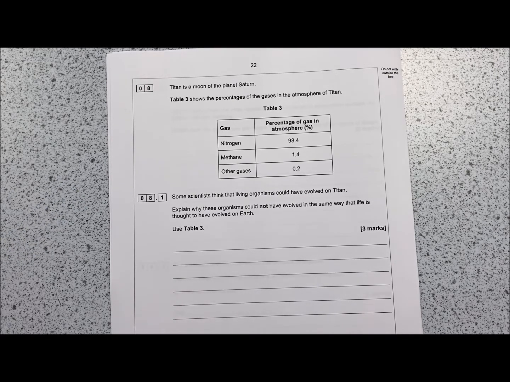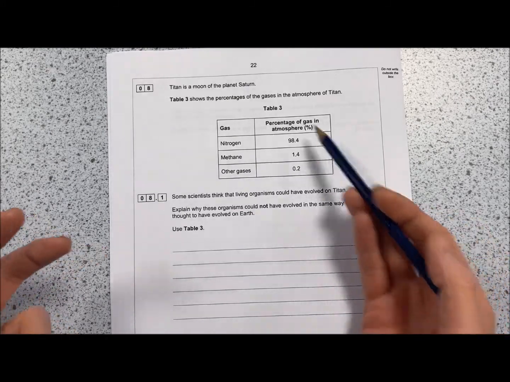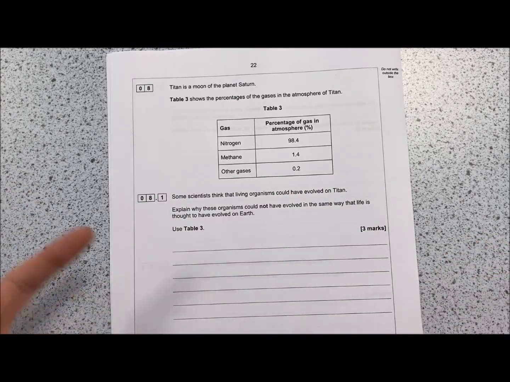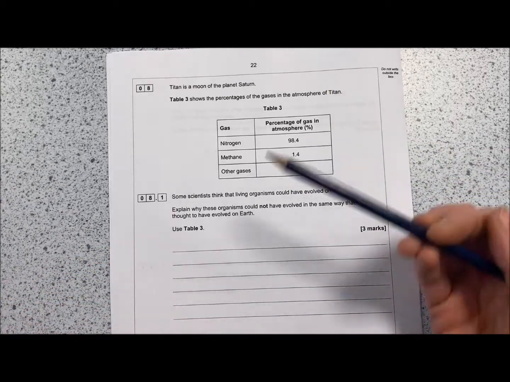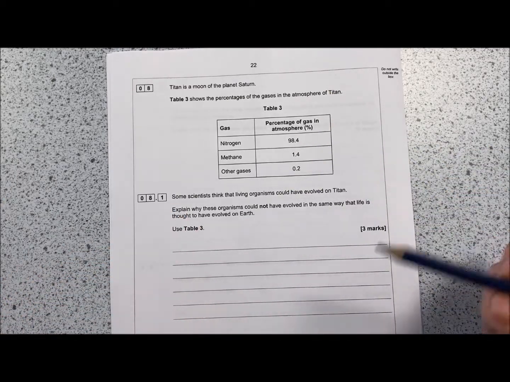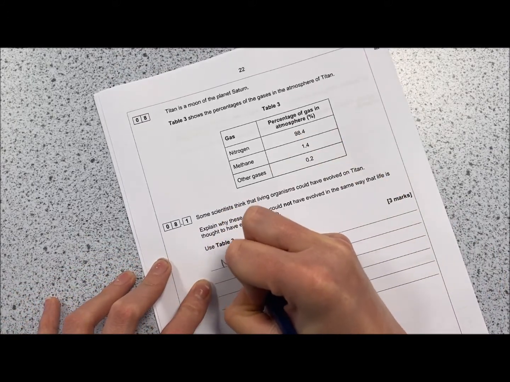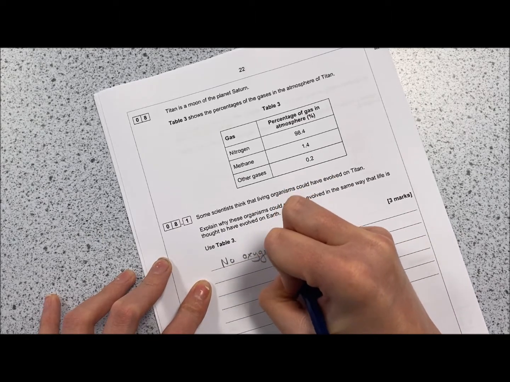So what is the key thing that we are missing here that we have on Earth that led to the evolution of life? Well, it's basically oxygen, isn't it? So there is no oxygen here, whereas on Earth, in order for animals to be produced, we needed to have that oxygen, and that came from plants. So that is starting to lead us in the right direction for our answer. So let's use the obvious. There is no oxygen present.